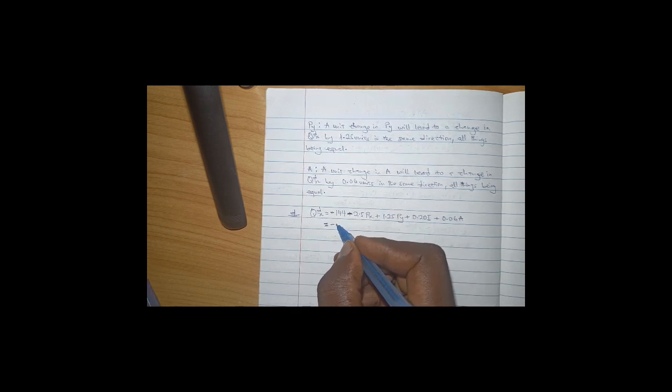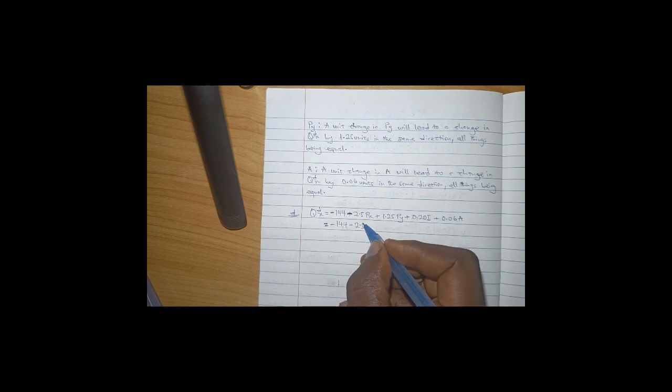So it's -144 minus 2.5, open bracket, 40 divided by 2, bracket close, plus 1.25, open bracket, this is also 40, plus 0.20, open bracket, now income is 750, plus 0.06, advertising is 800.